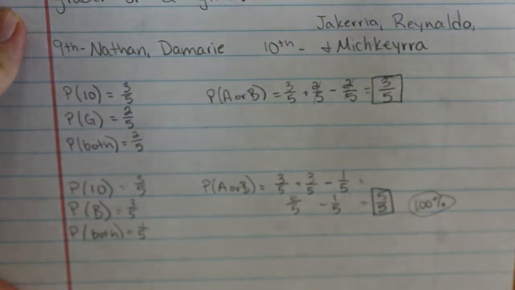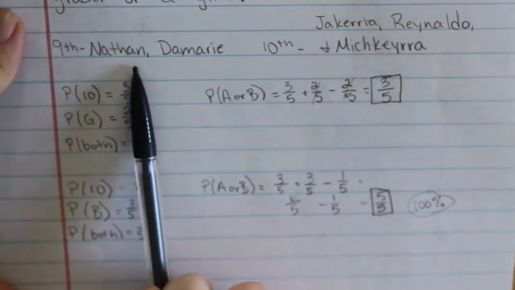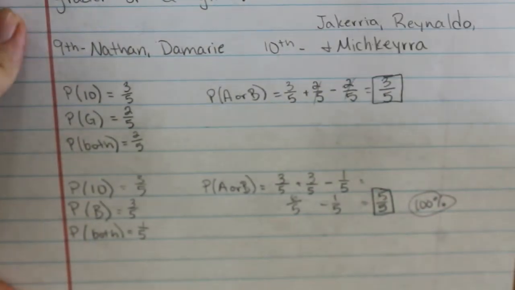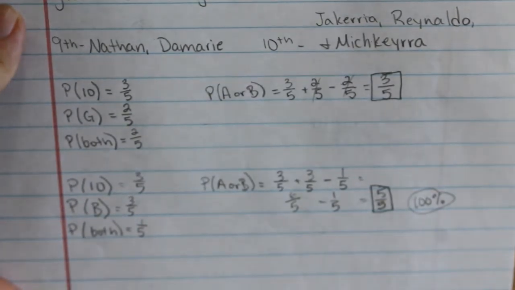I think that's kind of funny because if we don't pick a 10th grader, we've got 2 boys in 9th grade. I like probabilities. I think they're kind of fun. So review these, just look over them.